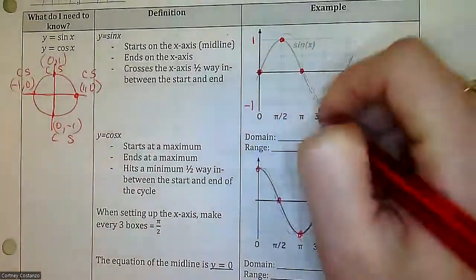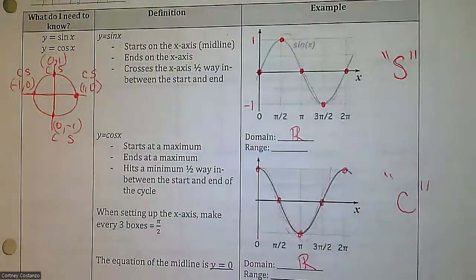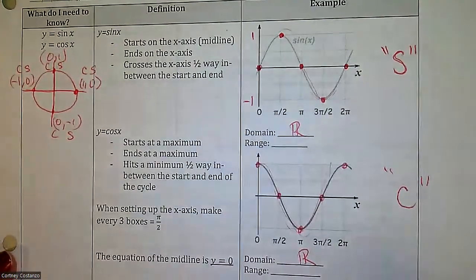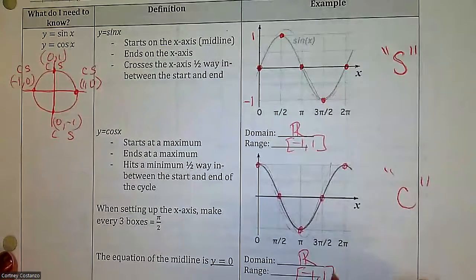The domain and range for sine and cosine are exactly the same. They have all reals as the domain because these curves extend outwards to the left and to the right into infinity. And the range is going from -1 to 1 because we are discussing just a basic sine and a basic cosine.